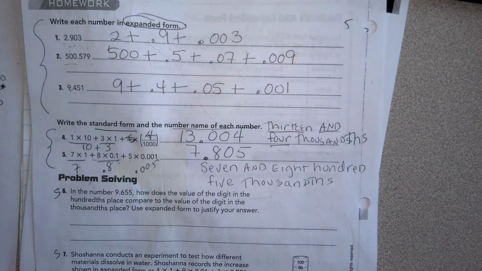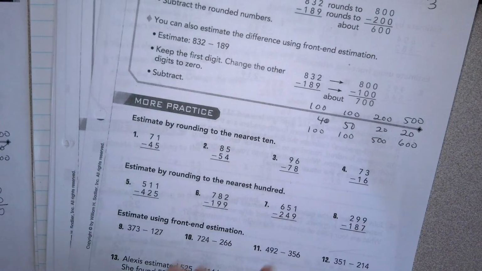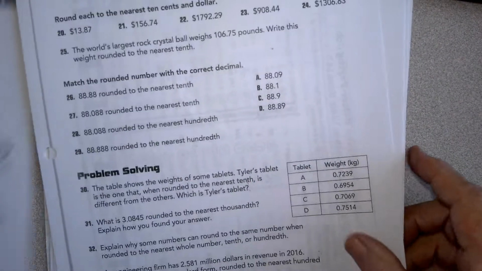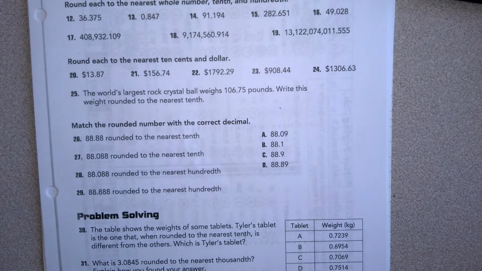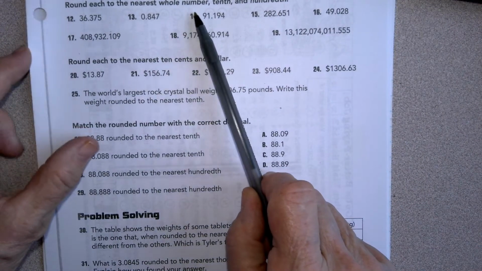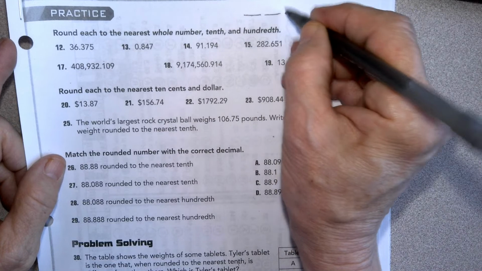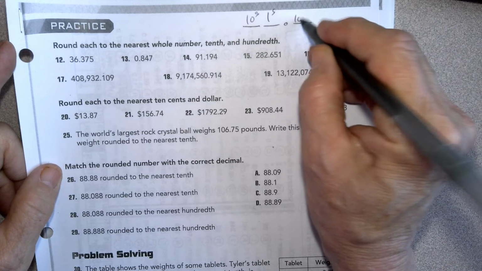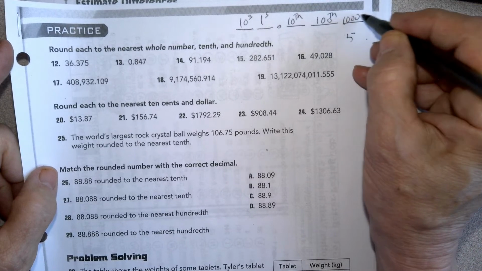And then we're going to continue on to the assignment for today, which is this one. It should say at the bottom, lesson 2-4, page 33. And we're going to get started right now. So on this one, you are going to be rounding to the nearest whole number, tenth, and hundredth. And remember that the whole number, this is the ones, this is the tens, over here is the tenths, this is the hundredths, and this is the thousands.